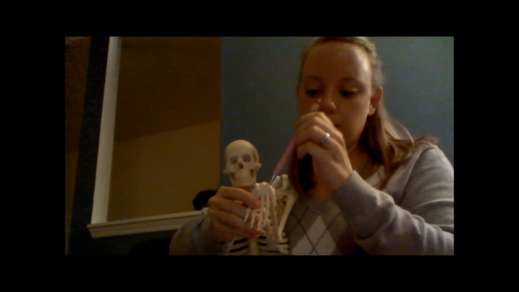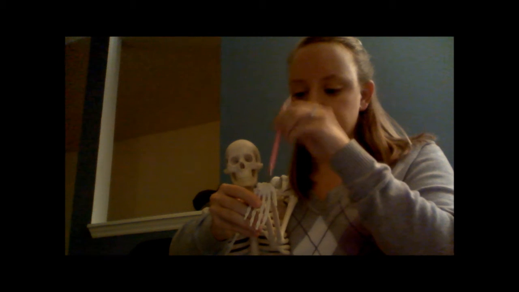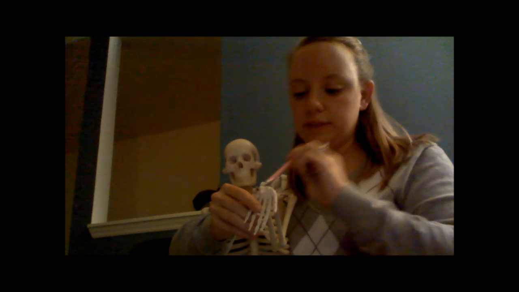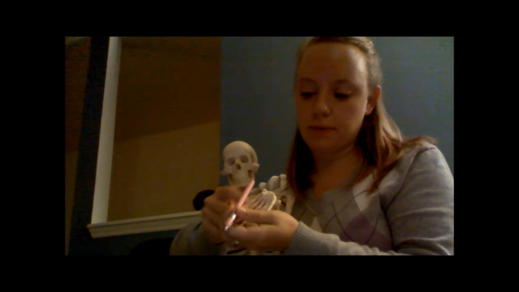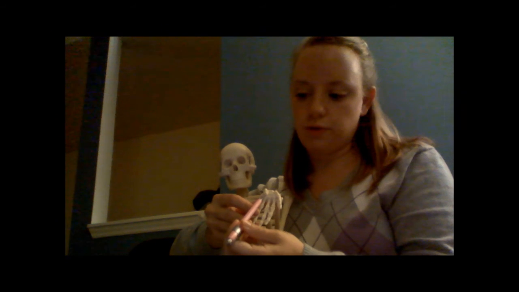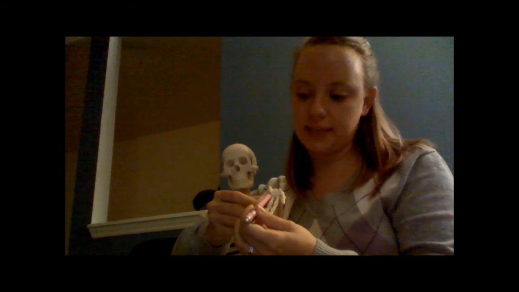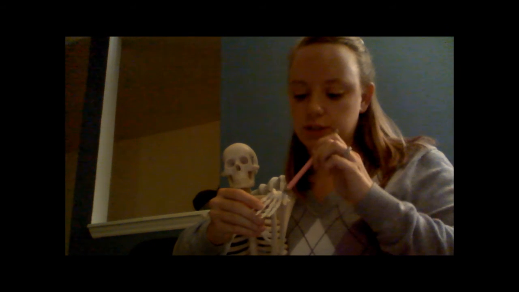And in the hand there are many bones. I'm going to point out the carpal bones. So starting near the first digit, we have the scaphoid bone, then the lunate bone, and then the triquetrum, and this bone is called the pisiform. And moving distally from the pisiform is the hamate, and then the capitate, the trapezoid, and lastly is the trapezium.